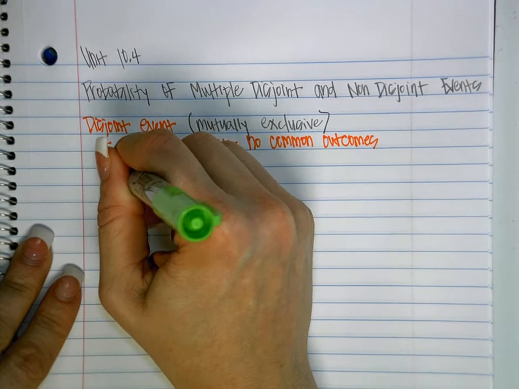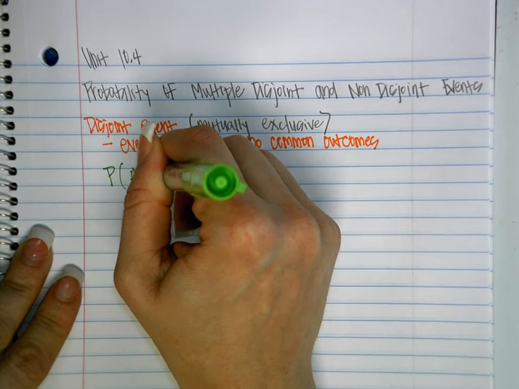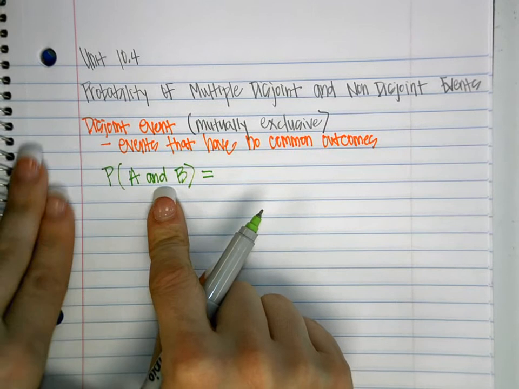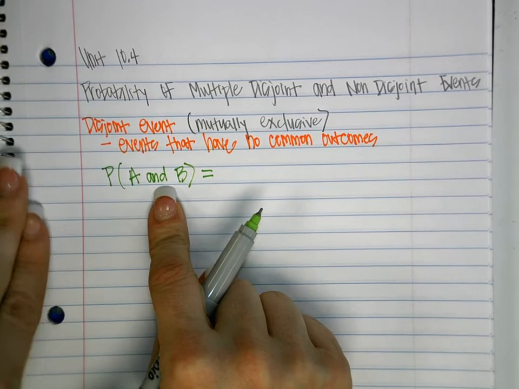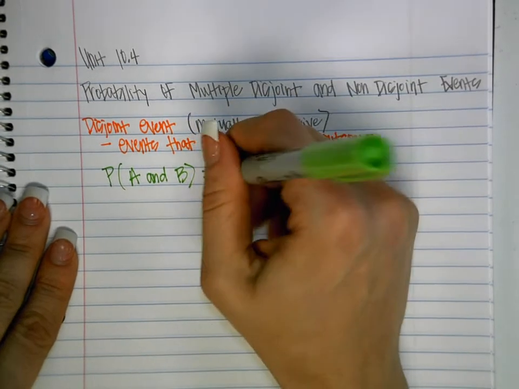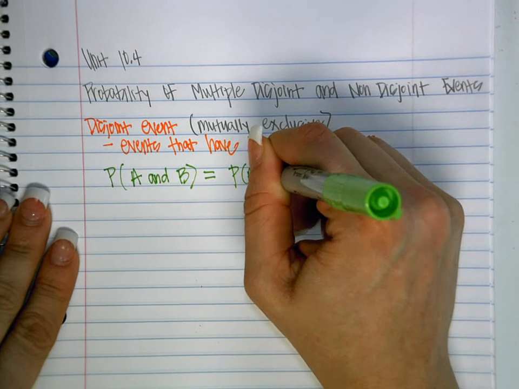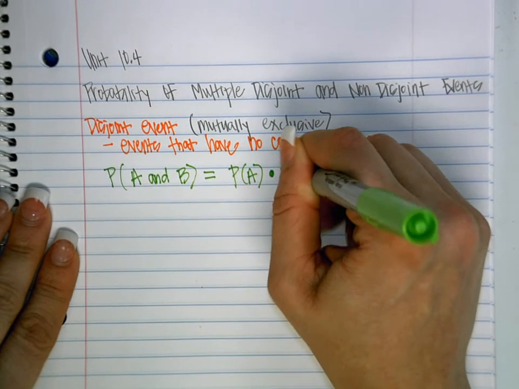The first one is the probability of A and B happening is equal to, what happens when you have an and? And tells you to multiply. So that is the probability of A multiplied by the probability of B.